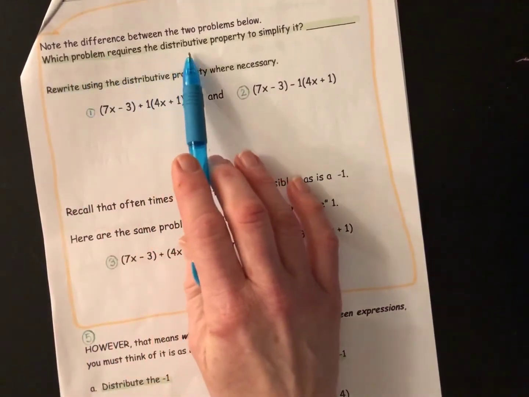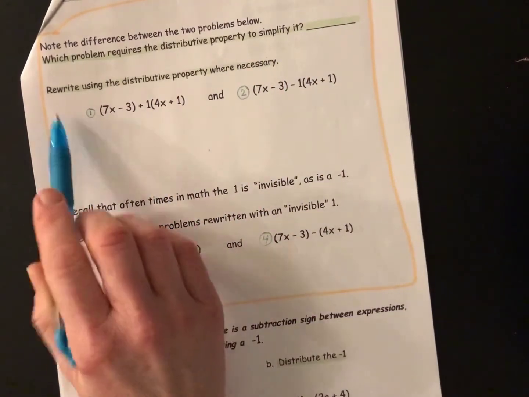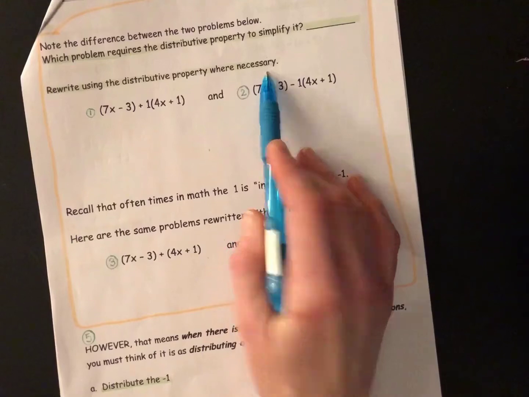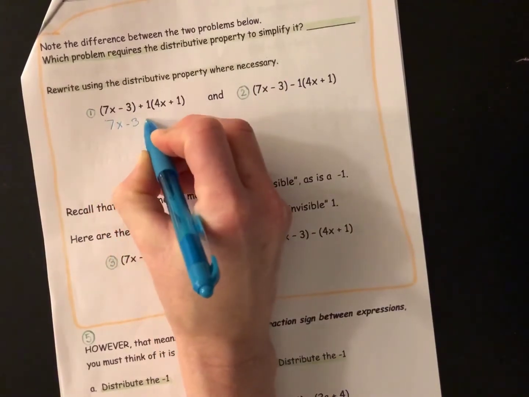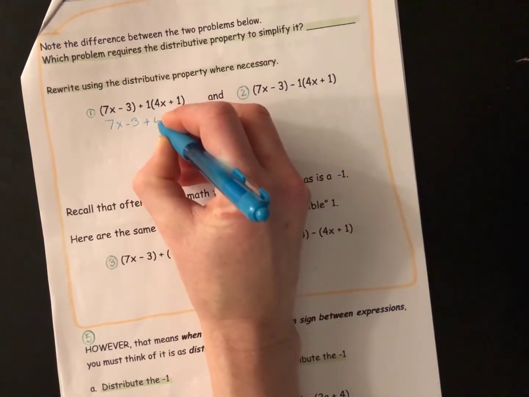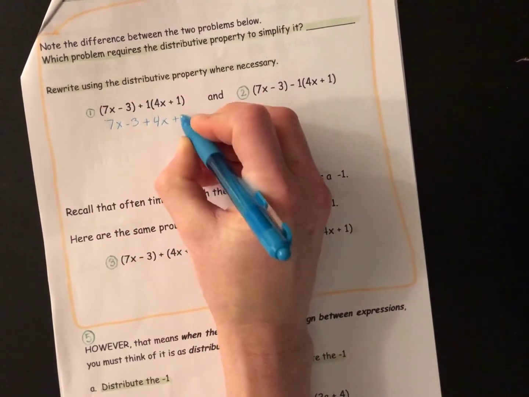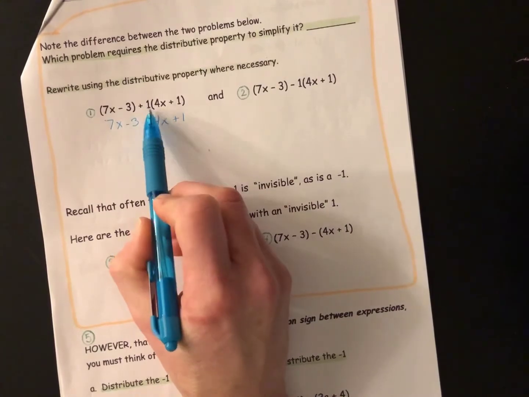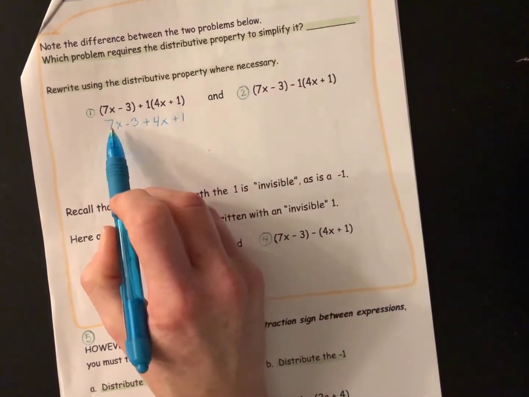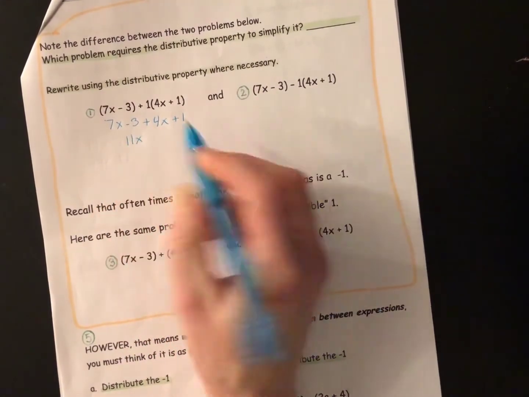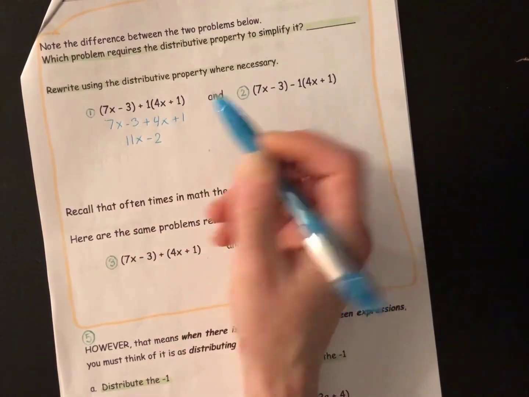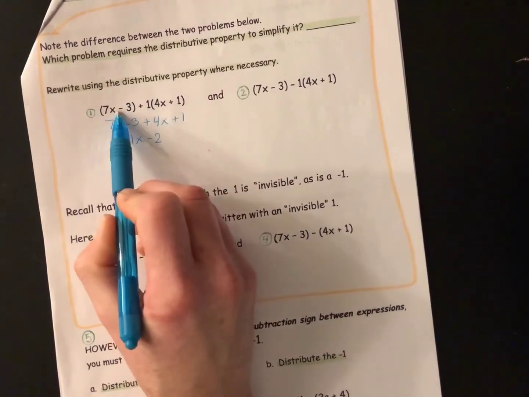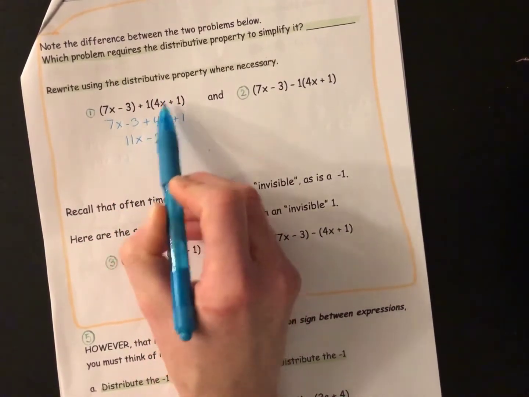Which problem requires the distributive property to simplify it? Well, let's look. We're going to rewrite using the distributive property where necessary. Let's work through these first 2 to figure out what exactly that means. 7x minus 3 plus 1 times 4x is 4x. 1 times 1 is 1. This one is the same as it was up here, so we could have done this without distributing because this is just 1 that you're multiplying, so this is all going to stay the same. You've got 7x plus 4x is 11x. Negative 3 plus 1 is negative 2. We could have gone straight from here down to here. We could have gone 7x plus 4x and negative 3 plus 1 because this stayed the same.